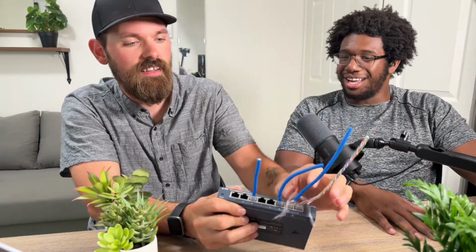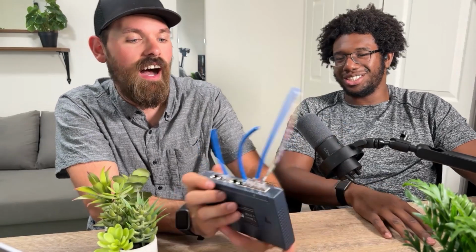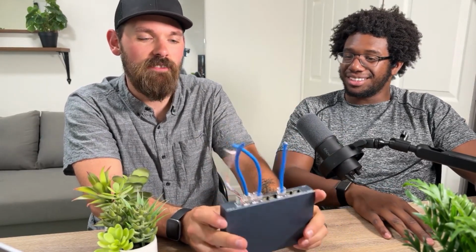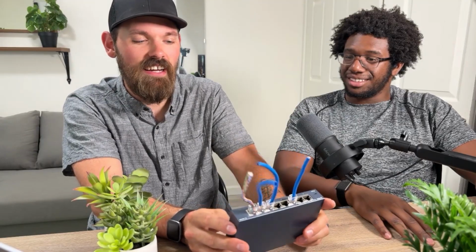Anything else that we can pass on to our homeowners out there? Technicians should know this, but I will say that if you're a homeowner and you're trying to do your own work, at least do a little bit of research on what the color coding is.